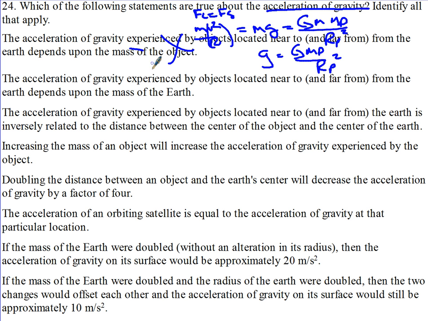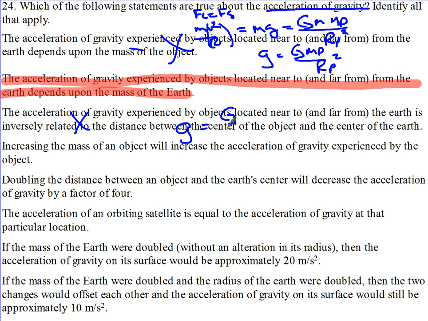Not true. The acceleration of gravity experienced by objects near or far from the Earth depends upon the mass of the Earth. Well, yeah, that one's true. Clearly, a more massive planet will have a larger gravity. The acceleration of gravity experienced by objects near or far from the Earth is inversely related to the distance between the center of the object and the center of the Earth. Technically, this is not true. Because why? g is big G, the mass of the planet, divided by the radius of the planet squared. So it's proportional to 1/r squared. This is a trick question.